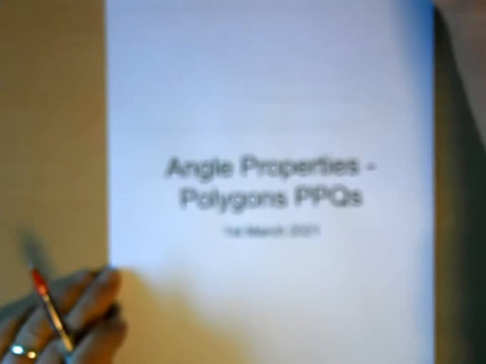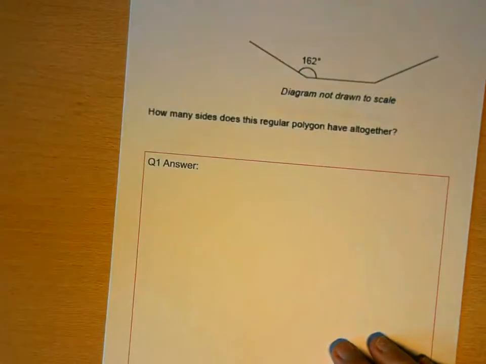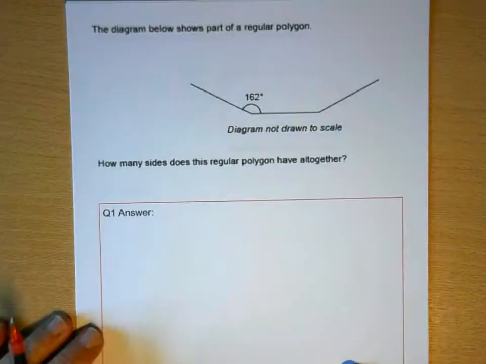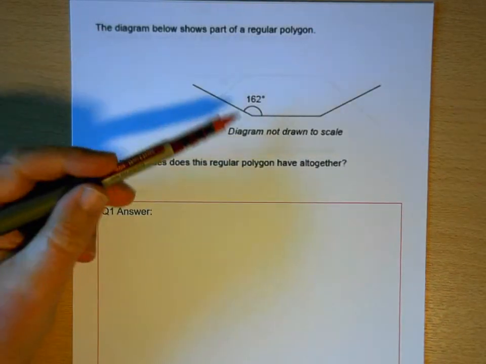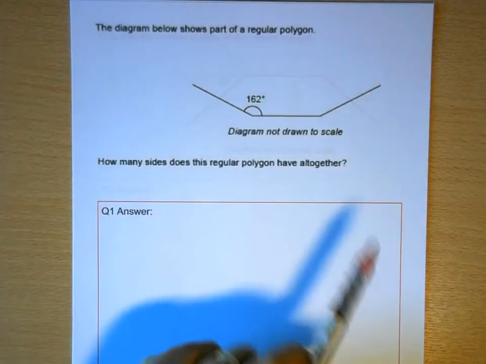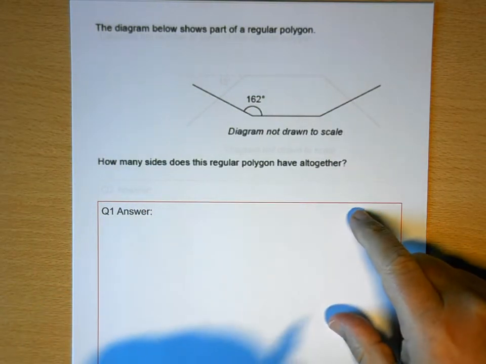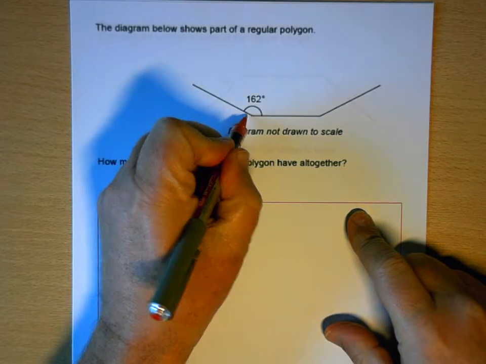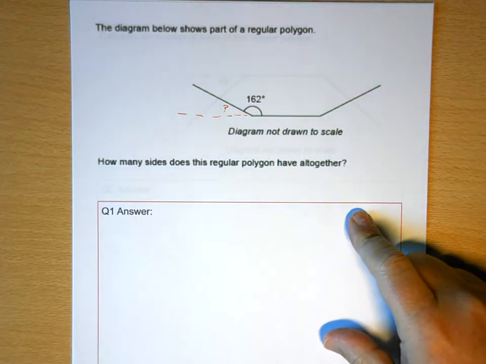Right, let's take a look at these angle polygon past paper questions then. The diagram below shows part of a regular polygon. I can see that its internal angle is 162. How many sides does this regular polygon have altogether? To work that out, I need to know what the external angle is.